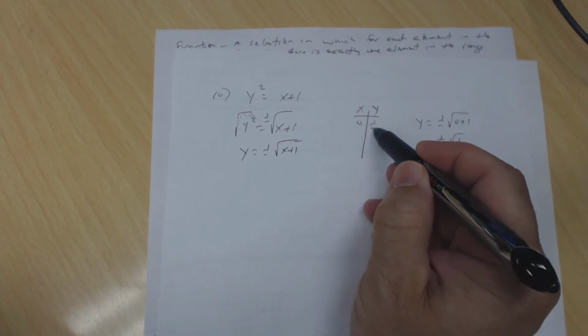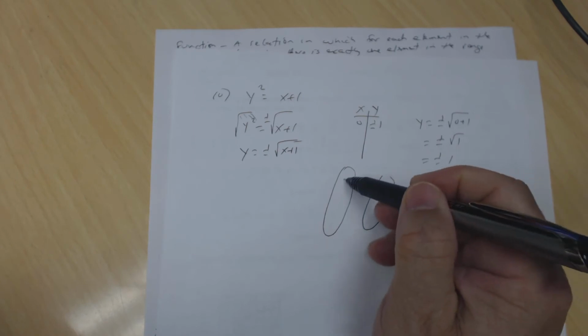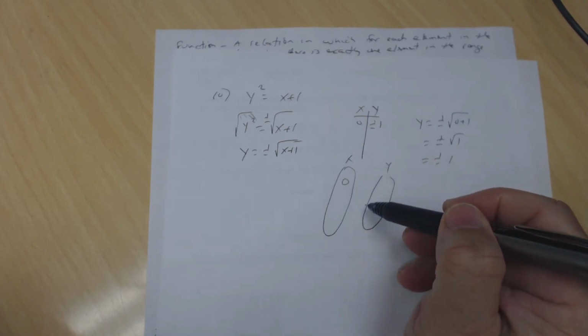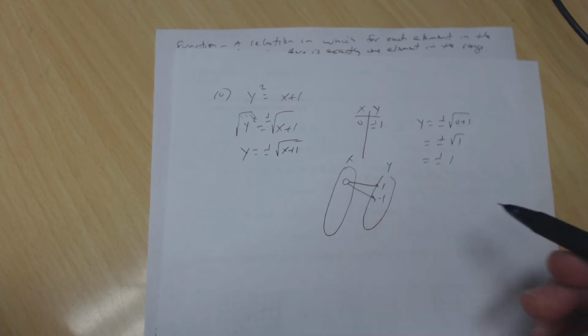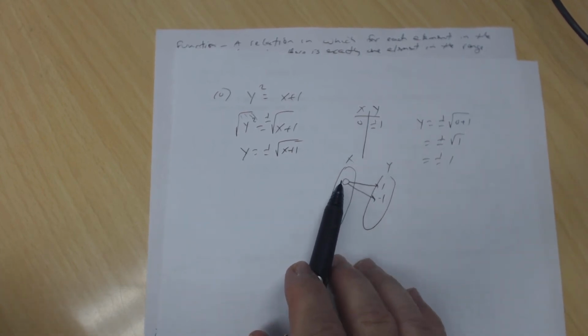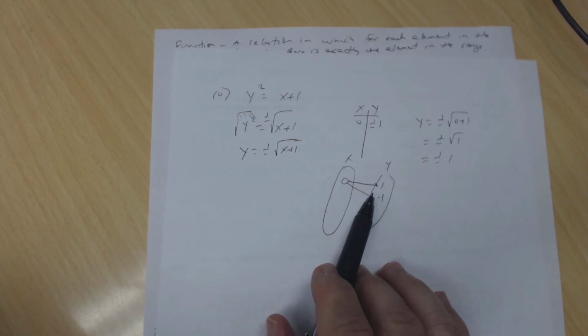That's what y is. Now notice what that means when you do this mapping. When x is 0, you get a y value of 1, and you also get a y value of negative 1. So it fails the definition of function. For each x coordinate, remember there must be exactly one y coordinate. Well, that's not true here. When x is 0, there are two different y coordinates.